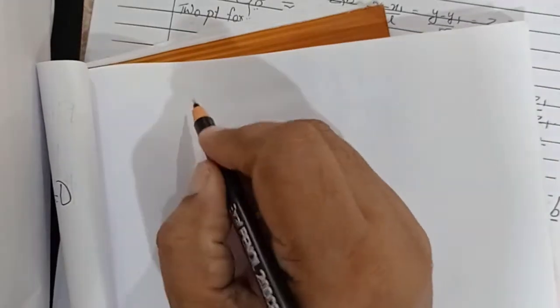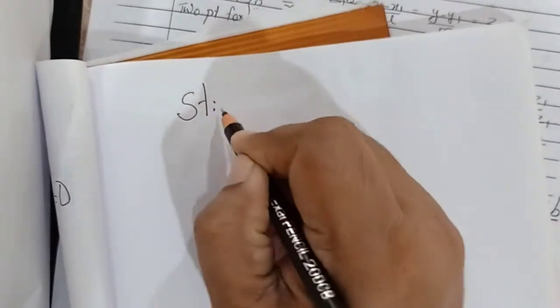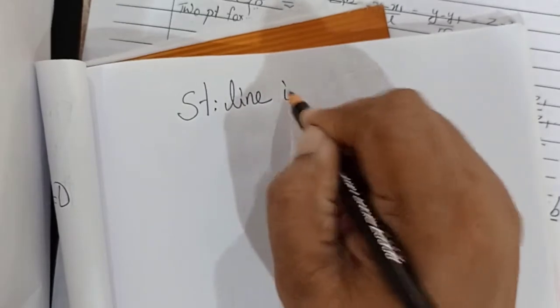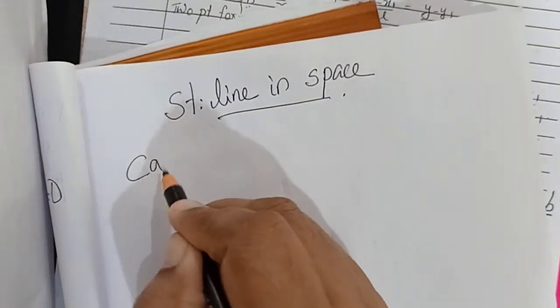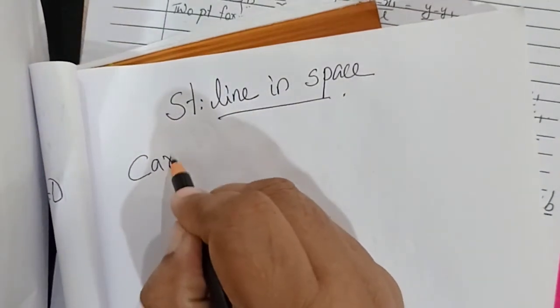This is about the introduction of the chapter straight line. Now we start the topic straight line in space. The first one is the Cartesian equation. In two ways we study this.